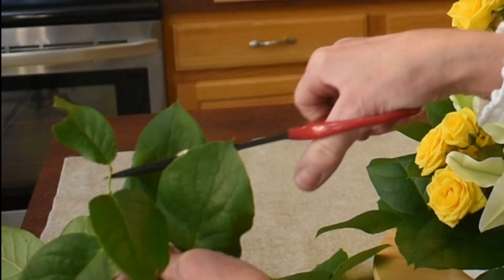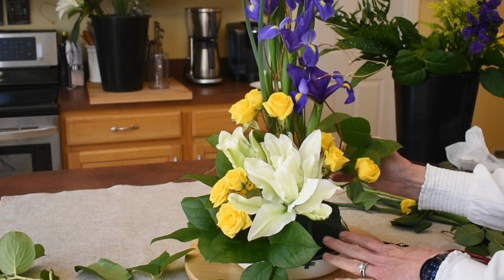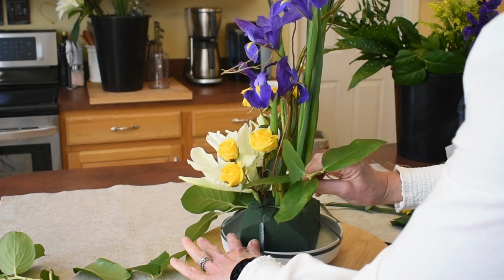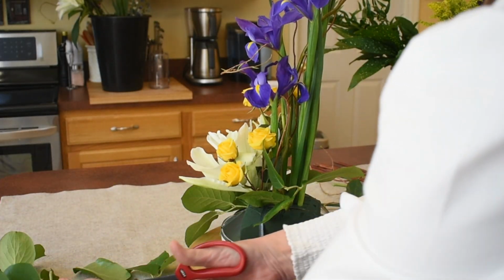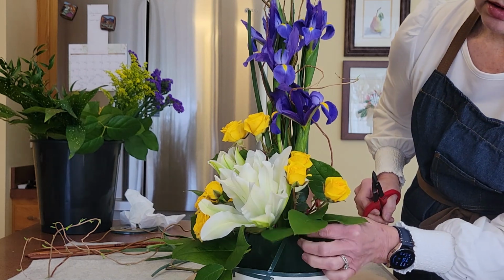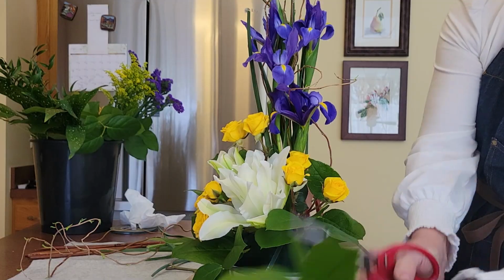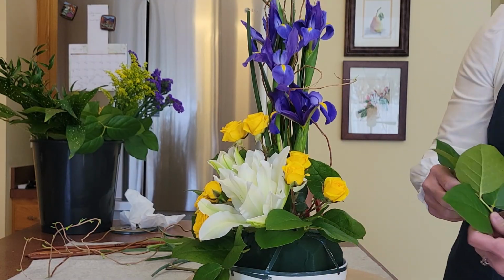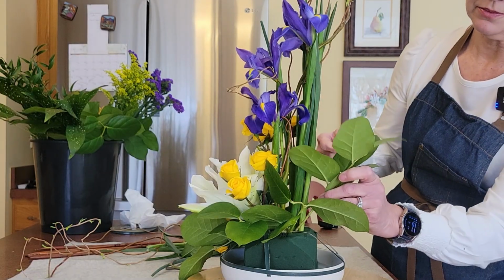Look at that, that's a yucky one. We're just going to snip him right off. Actually, I think I'll use him towards the back. I'll show you that here. This turntable makes things so nice and easy. Just spin this around and see what you're doing.